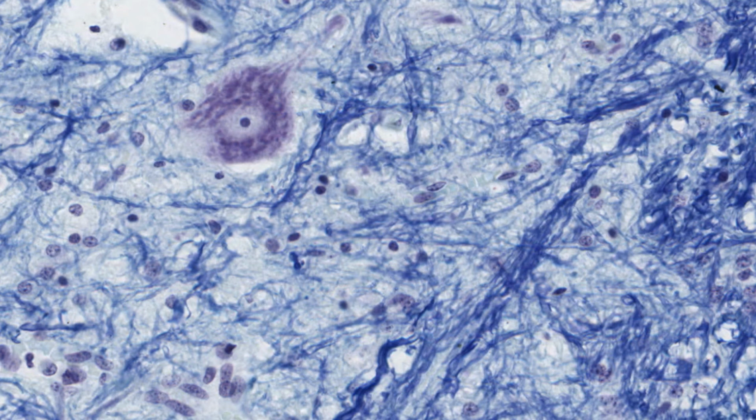Here's a picture showing you a large motor neuron. You can see the nucleus and the nucleolus. And you see a lot of dark stained material inside the cytoplasm. All that clumpy, dark purplish stained material in this large motor neuron is rough endoplasmic reticulum.